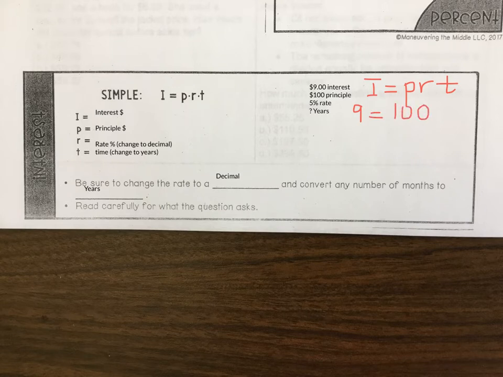Our rate is given to us, but remember 5% is the same as 0.05, so times 0.05, and our time is missing, so we don't know what that time is, times t.